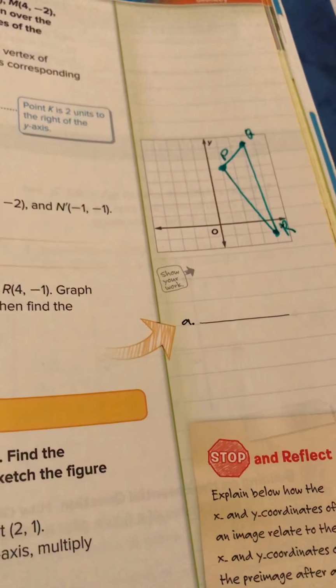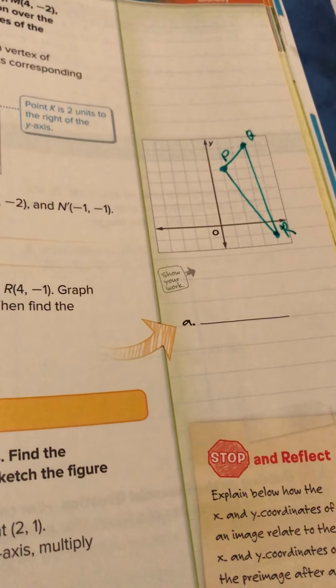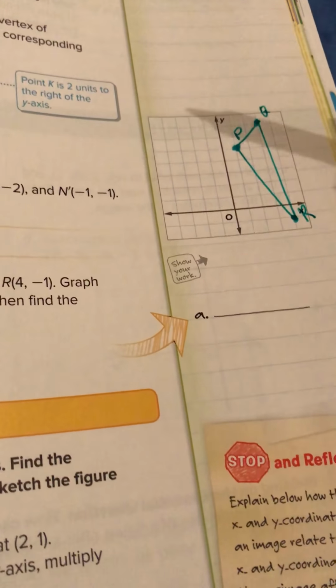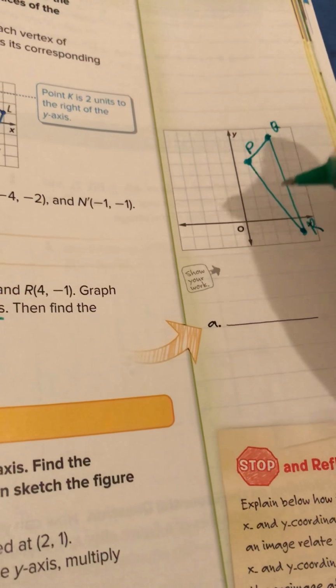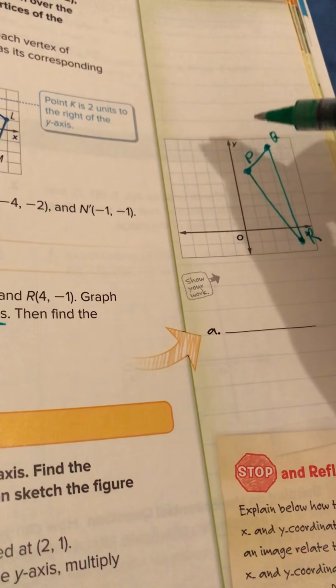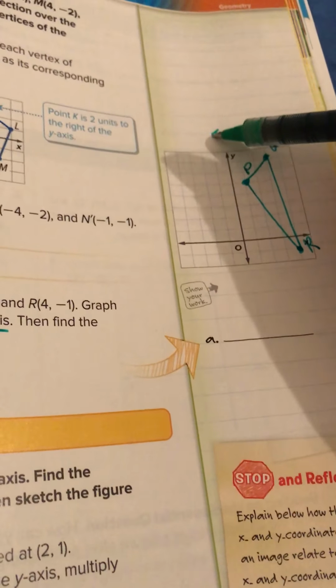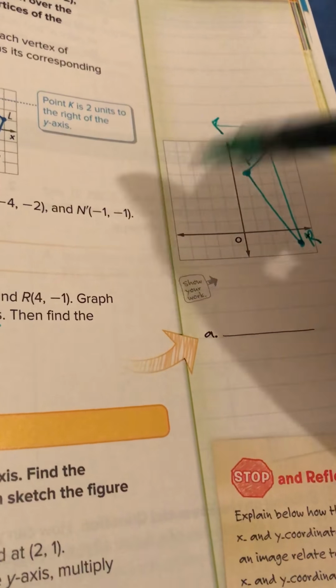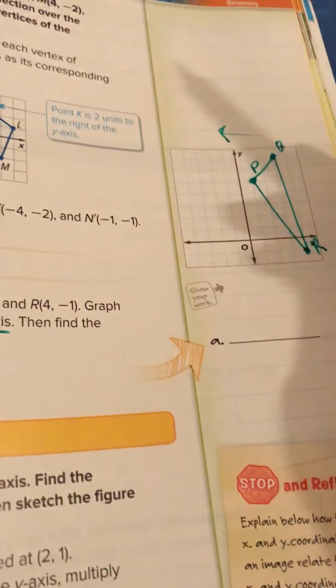Okay, so here is our original triangle, and we want to reflect it across the y-axis. So it's going to flip. Instead of being in the positive quadrants, it's going to be in the negative for the x. Notice the x-coordinate will change because it's going over an axis like this.